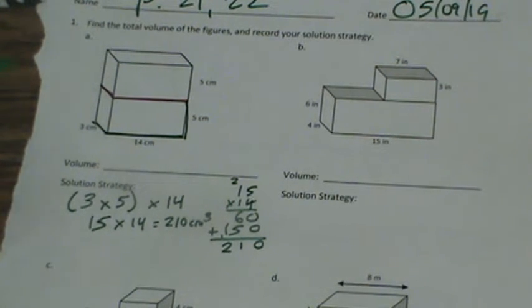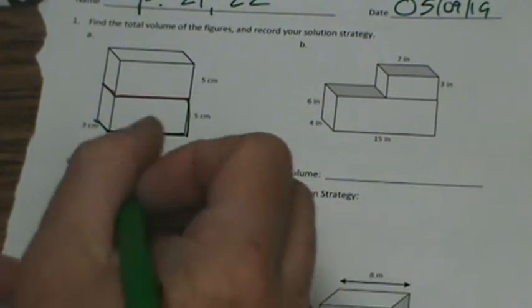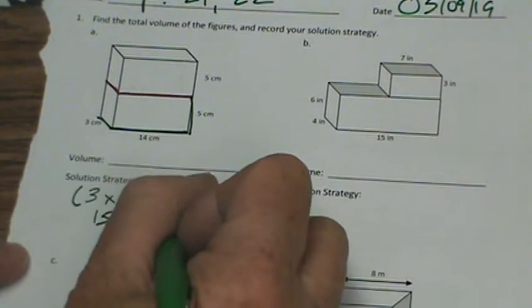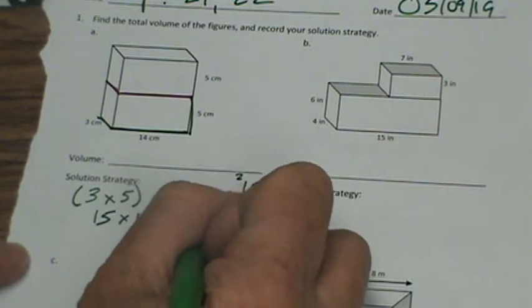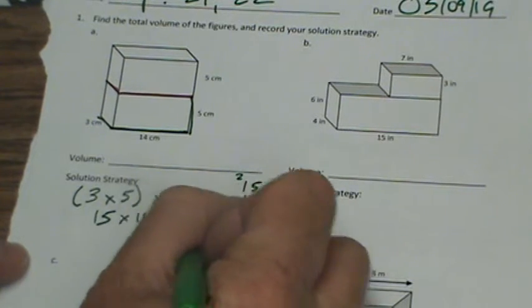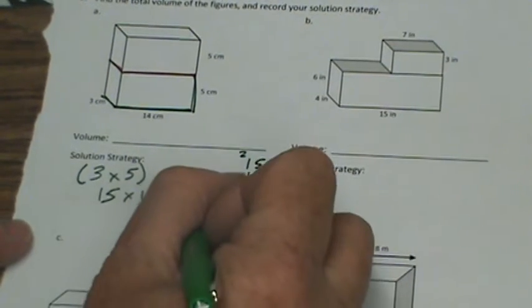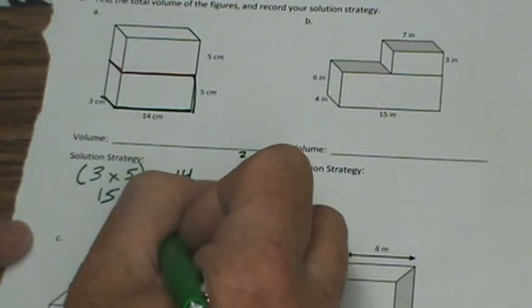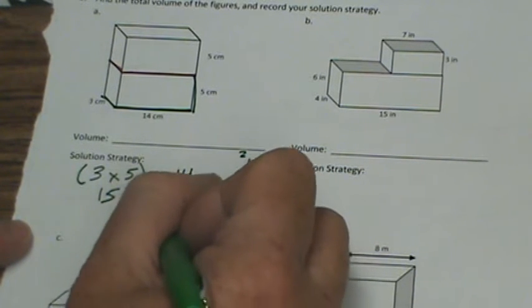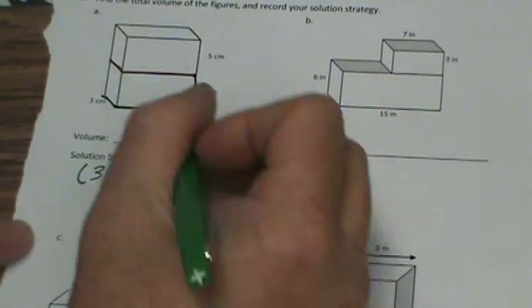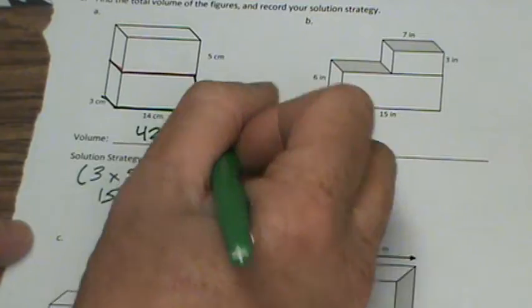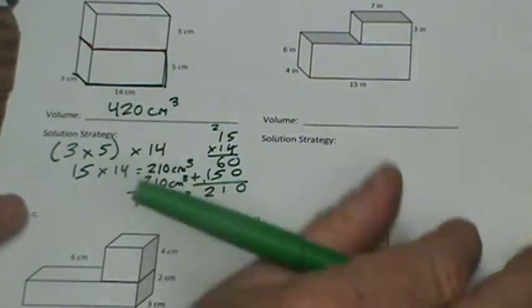Well, that makes it easy because I already know the volume of that is 210. So all I have to do is add 210 and 210. I'm just going to put my other 210 right here, centimeters cubed. And what's my answer? 0, 1, 2, 420 centimeters cubed. Let's go to this next one, a little more challenging.